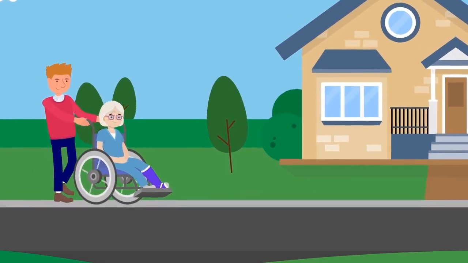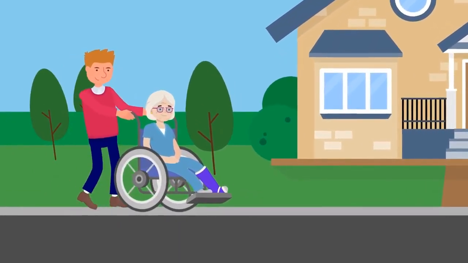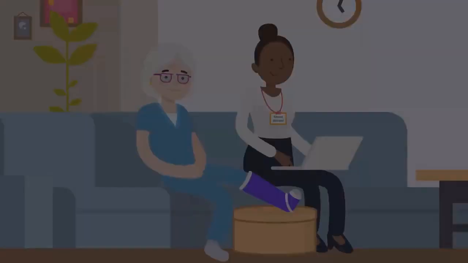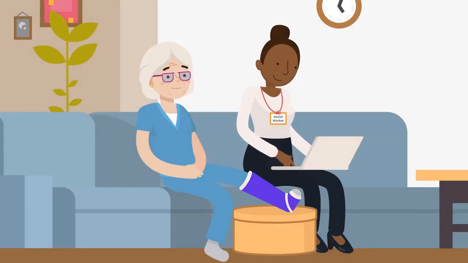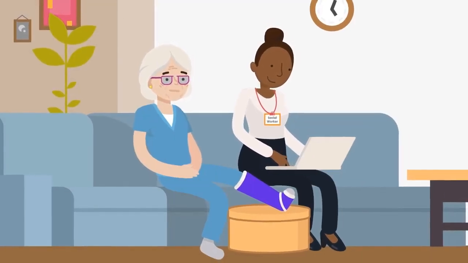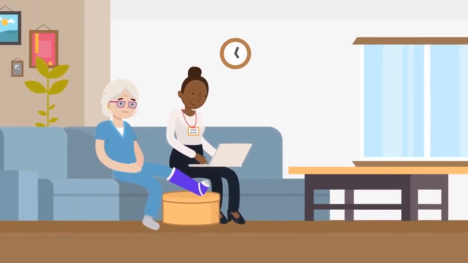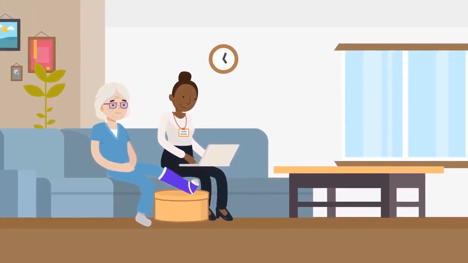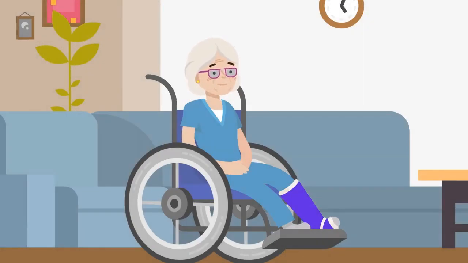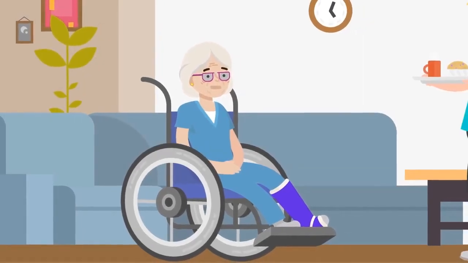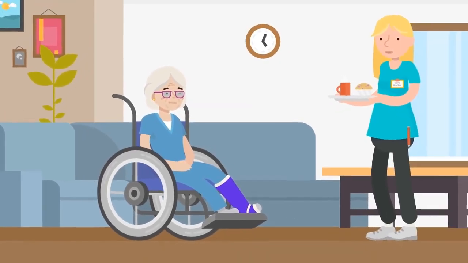Mrs. Jones can now leave the hospital, and when she's discharged, her social worker is notified. The social worker visits Mrs. Jones at home and carries out the assessment to ensure she has the support and equipment needed to recover. The assessments carried out by the social worker confirm that Mrs. Jones can live independently while recovering from her broken leg, with the support she needs.